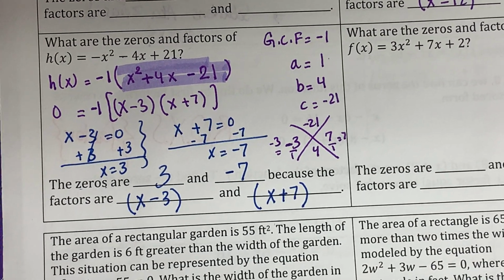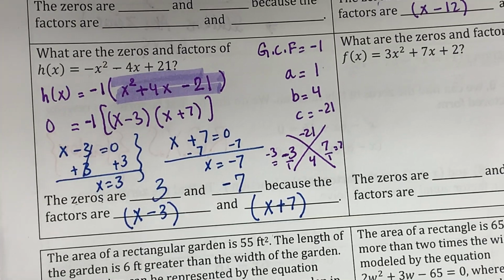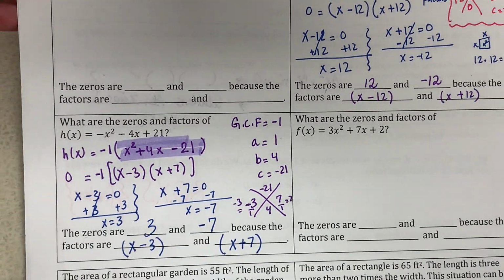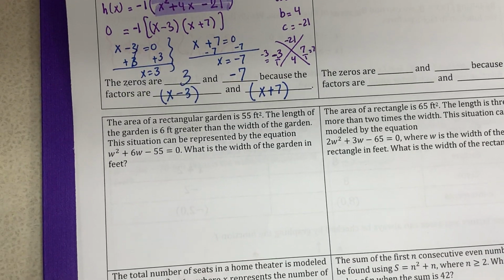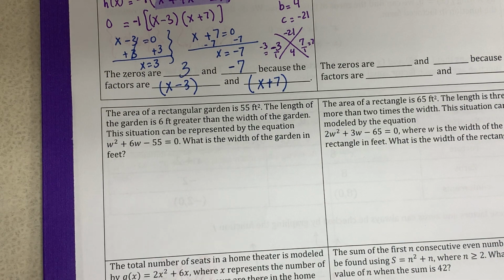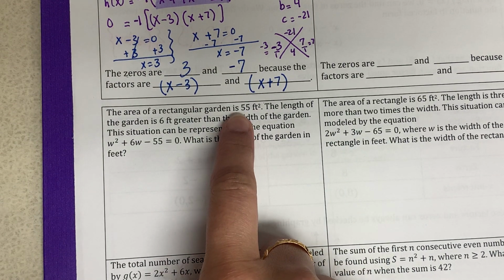That is how you would do this one. This one, you should be able to do it by yourself. You actually should be able to do these two questions by yourself as well, because those are very basic and easy. Area of a rectangular garden is 55.